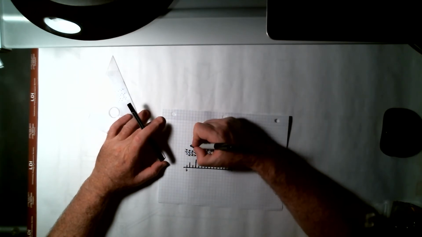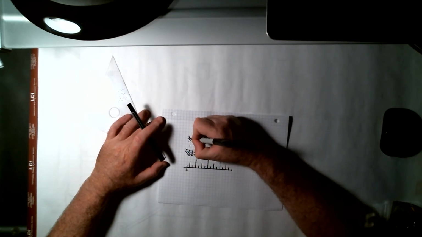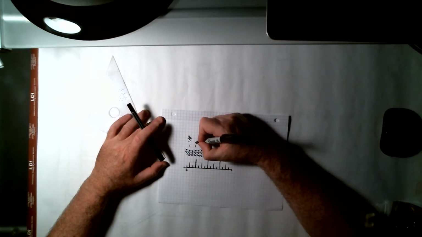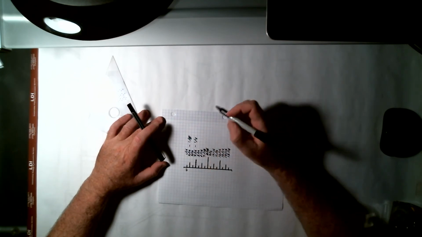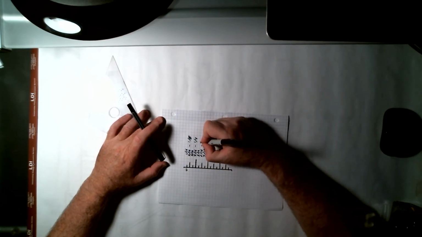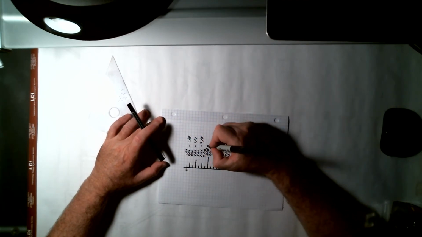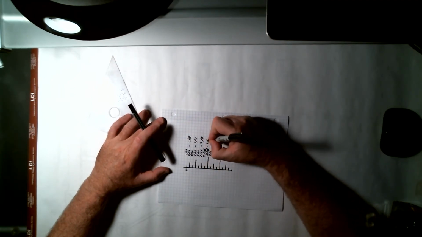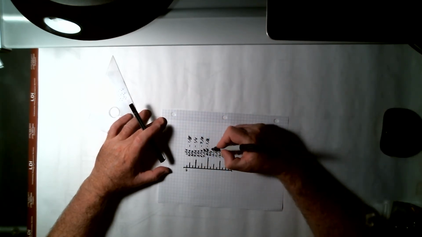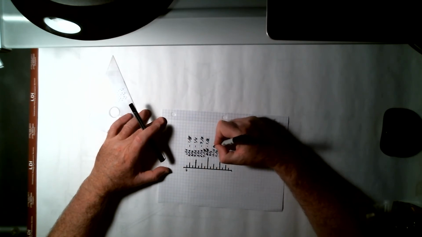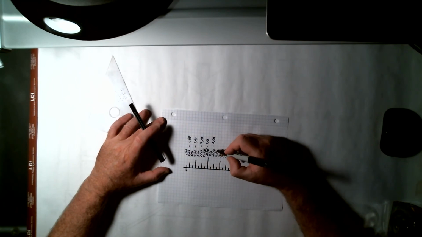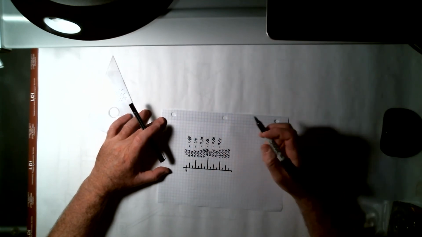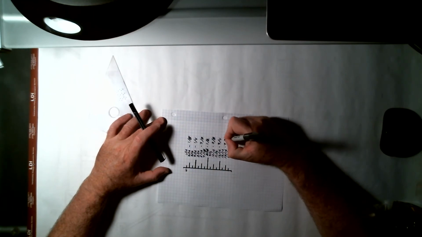So we have 1/16, can't go any lower. 2/16 can go to 1/8, right? 3/16 stays where it's at. 4/16 can go to 1/4. 5/16 stays, 6/16 can go to 3/8, right? 7/16 stays the same, can't go any lower. 8/16 is 1/2, right? 9/16 stays the same. 10/16 can go down to 5/8, right? 11/16 stays the same. 12/16 we can go to 3/4. 13/16 the same. 14/16 we can go to 7/8.